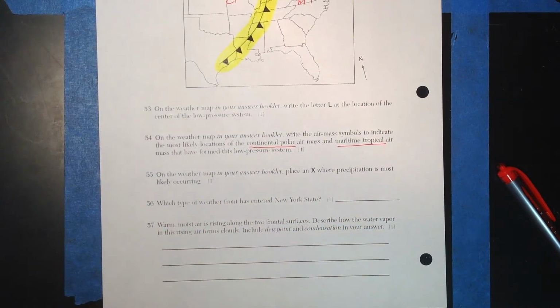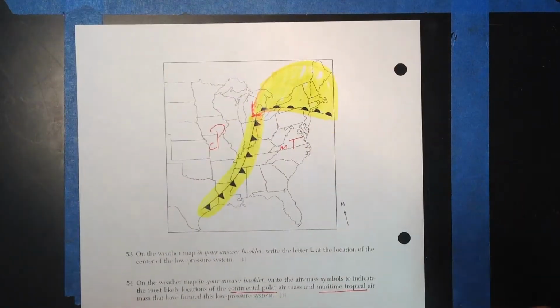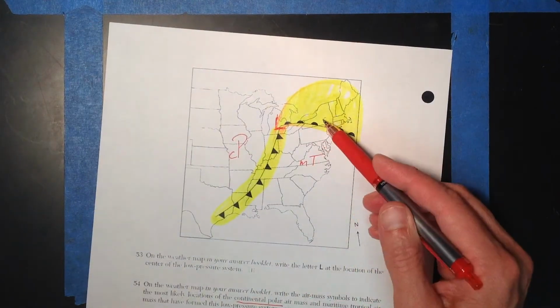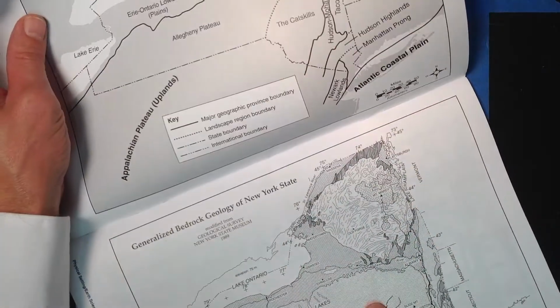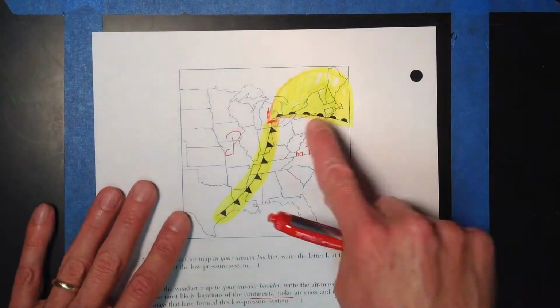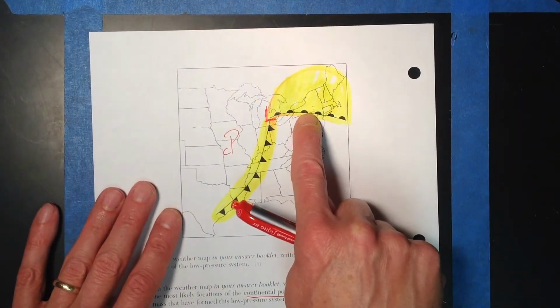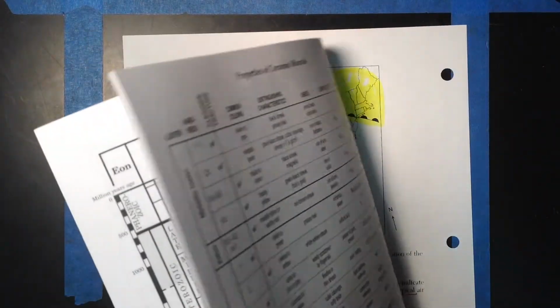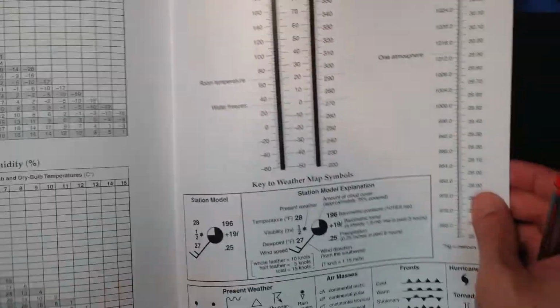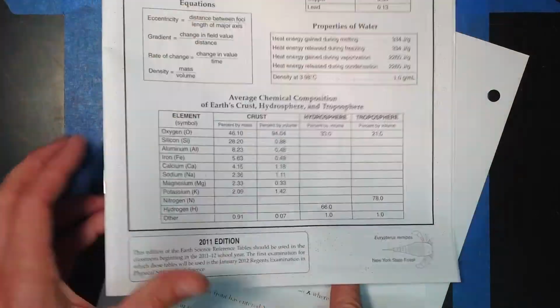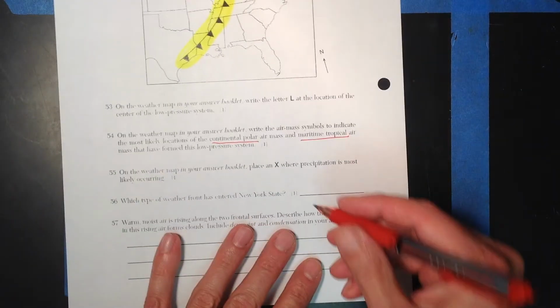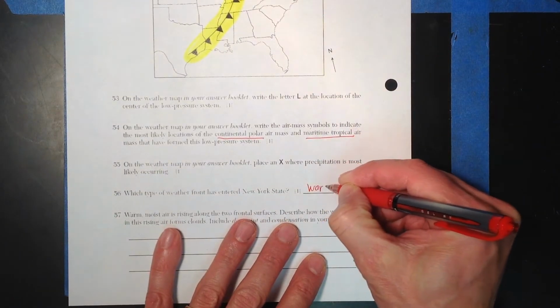56. Which type of weather front has entered New York State? You need to realize that that is New York State. If you don't recognize that, you could go to this page of the reference table. Look, that is the shape of New York State. You could find it on there. That front right there, it's asking what kind is that. Also, in your reference table, page 13 has the frontal symbols. This one is really about looking up the fronts. So all it is is find that symbol there. That's a warm front right there. So you have to know that it's in there, but once you do, you look that up. That's pretty straightforward. Warm front.